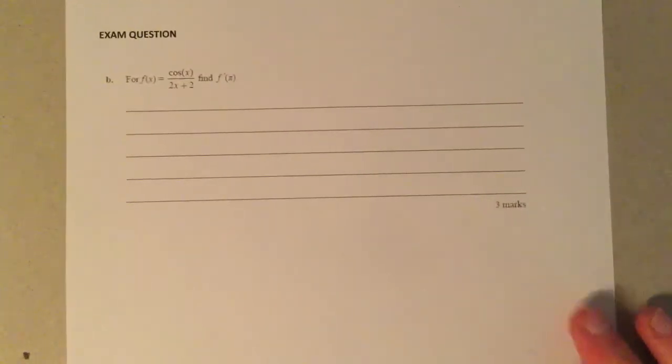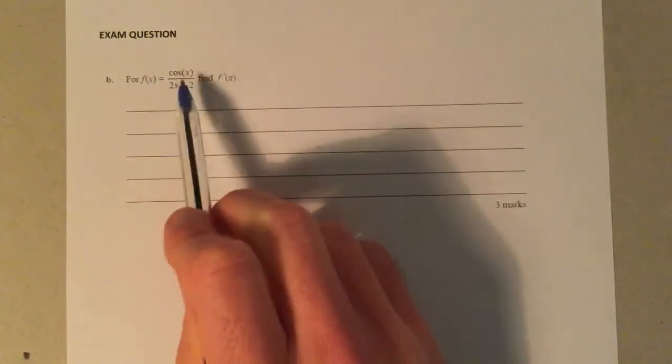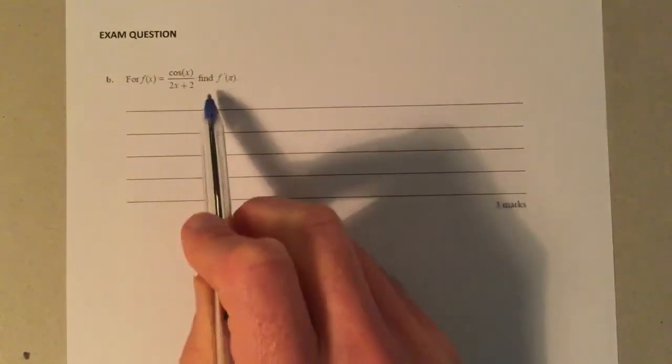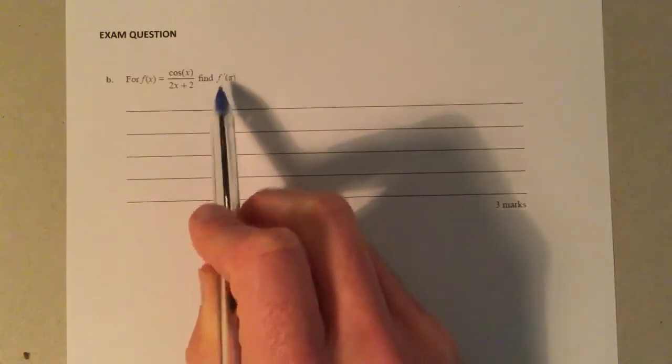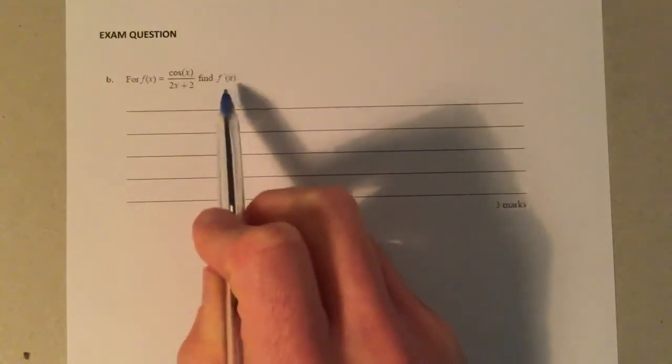This one's from exam 1. And again, it's a quotient rule question. We've got f of x equals cos x over 2x plus 2, and we're asked to find f dash of pi, right? So the derivative function when x is equal to pi. So there's going to be 2 steps here. We've got to get our derivative, and then we've got to sub in x equals pi to work out what that equals. So let's start from the start.